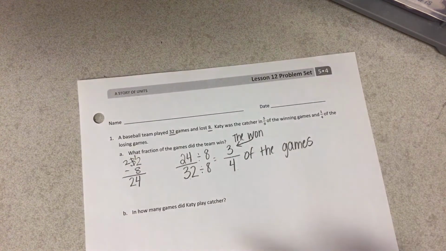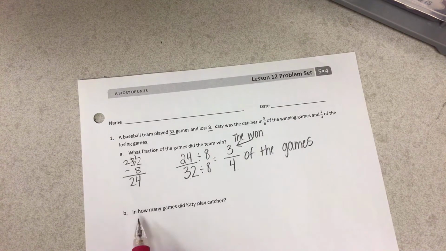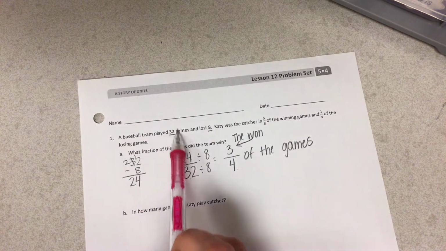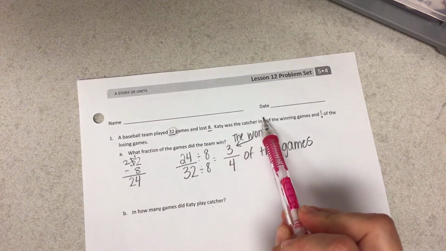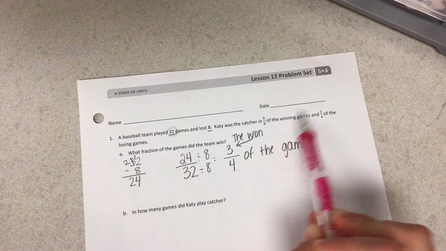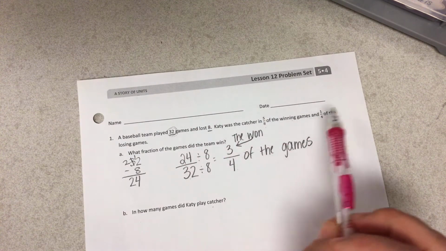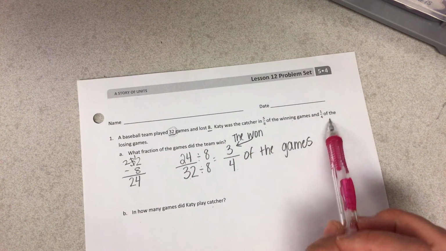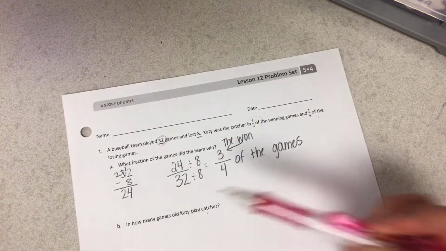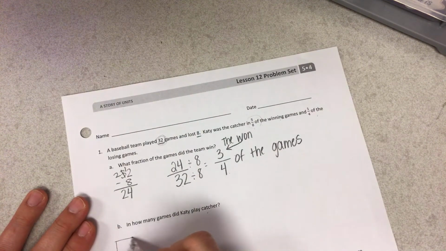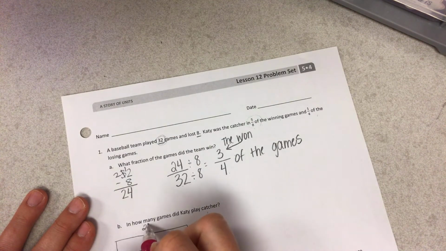Okay, so then it asks how many games did Katie play catcher? I need to remember we have 32 games. She was catcher in 5/8 of the winning games, and she was catcher in 1/4 of the losing games. First of all, I need to find 5/8 of this 24. So if I have 24, just remember this is going to be 24.